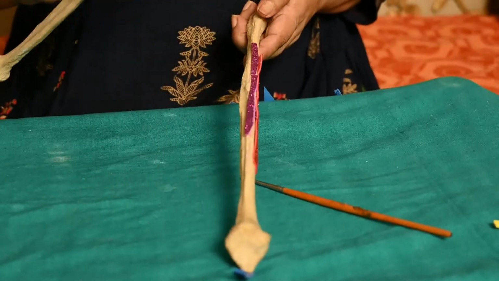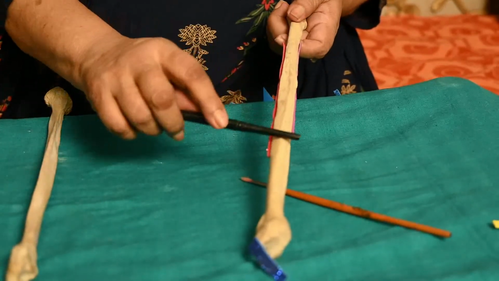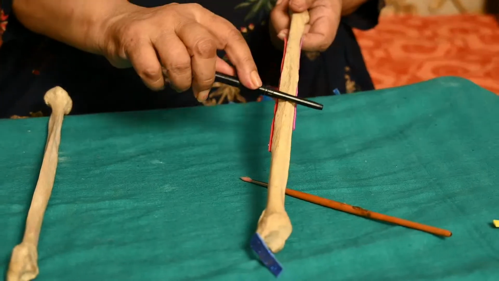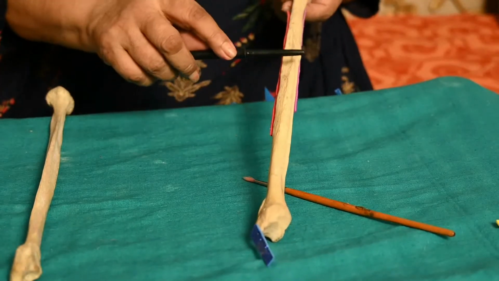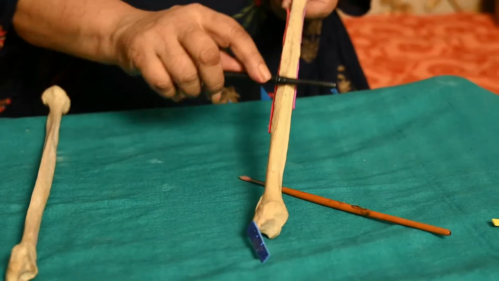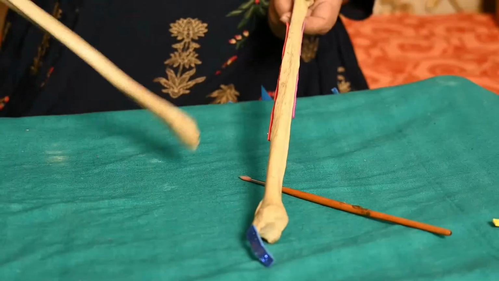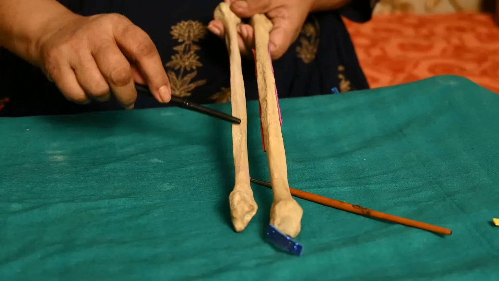Next, you will see this white colored area, which I have not given any color, this larger surface, which is known as the posterior surface of the fibula. So this is also the posterior surface of the fibula.